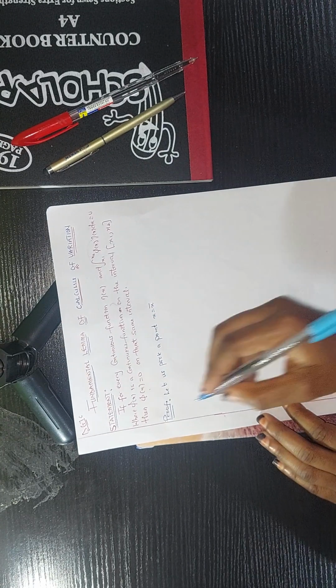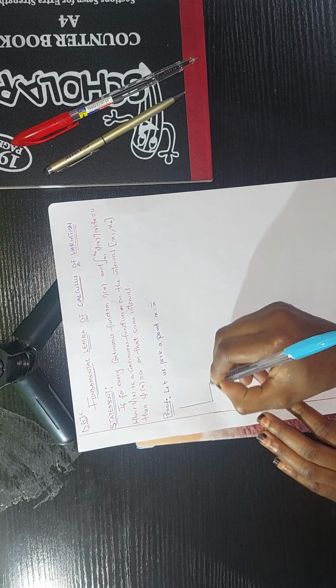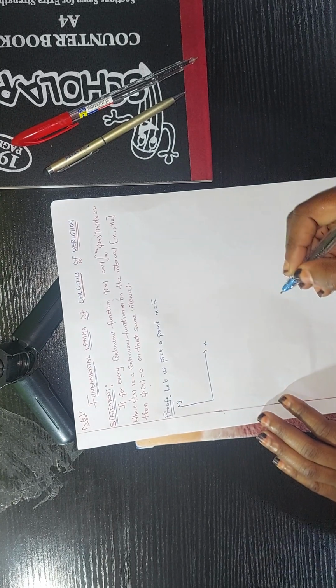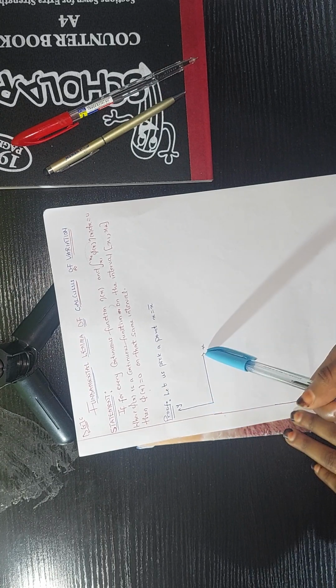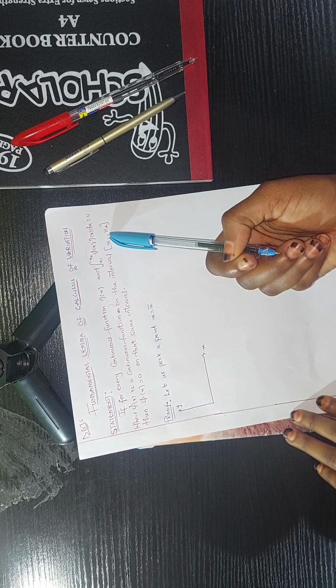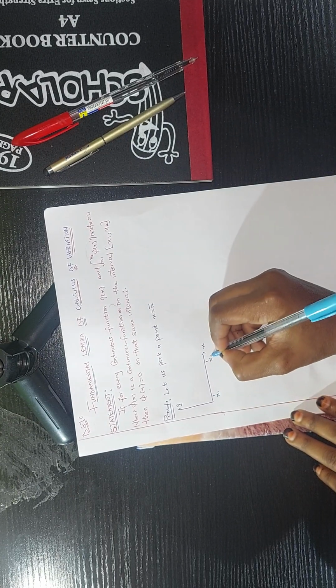Let's say I have my y-axis and my x-axis. On this interval, we have x1 and x2, so I have x1 here and I have x2 here.